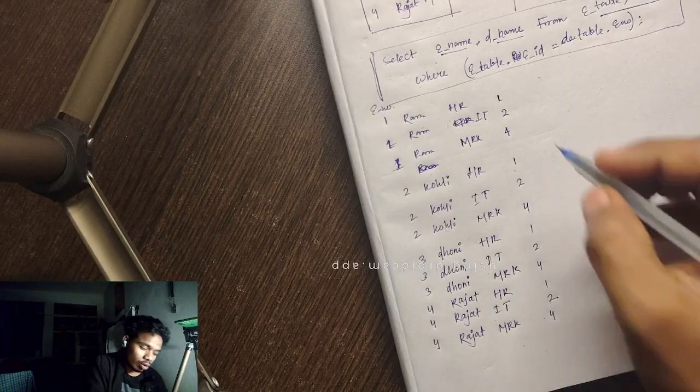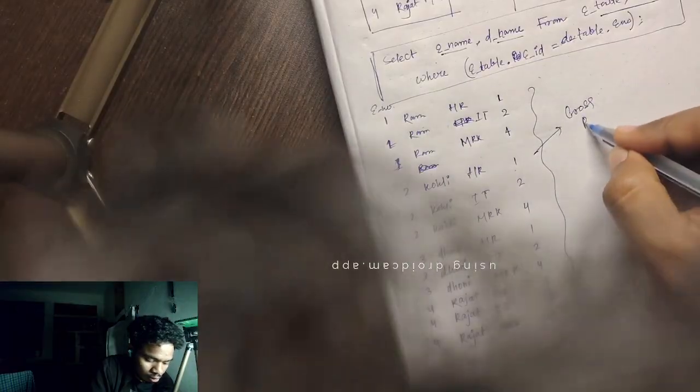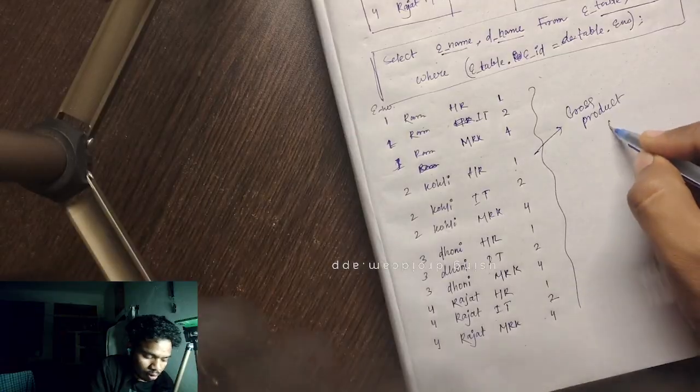This is actually the cross product of the two tables.